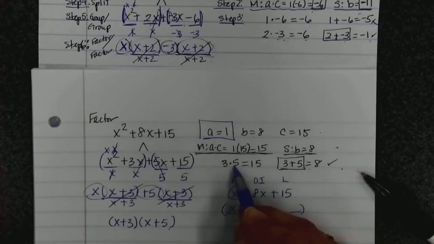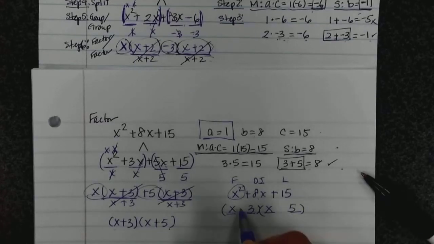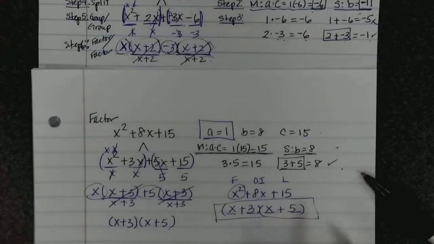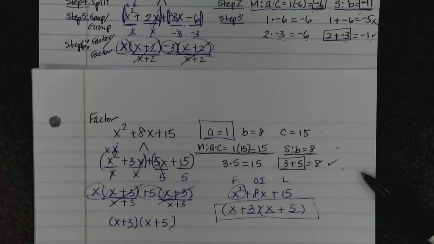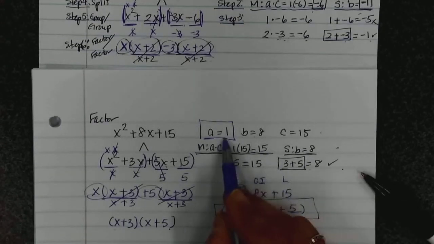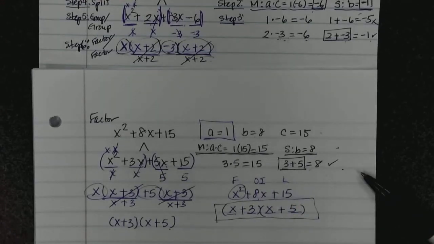Well, 3 and 5 gave me 15 because it adds up to 8. So 3 and 5 go in there, and they were both positive. So this will be the factor of x squared plus 8x plus 15. So this only works for when a is equal to 1. Now I'm going to show you when a does not equal 1.